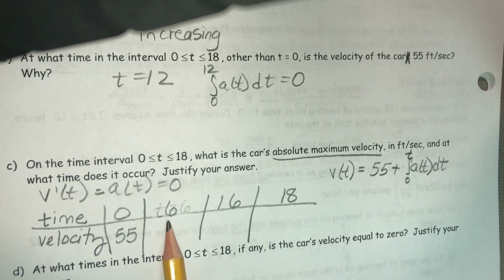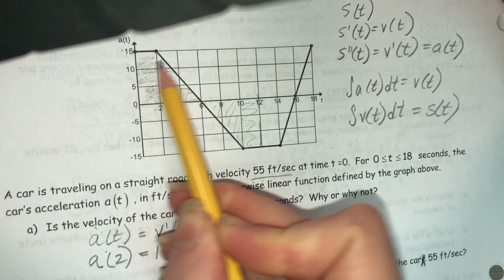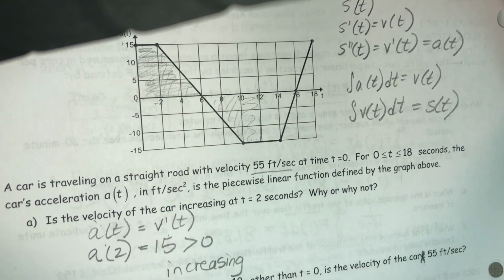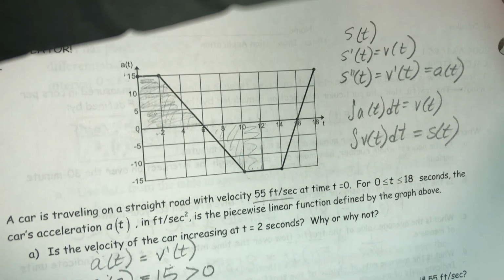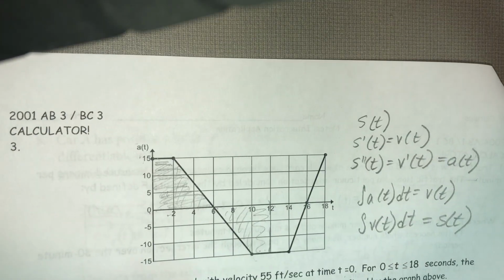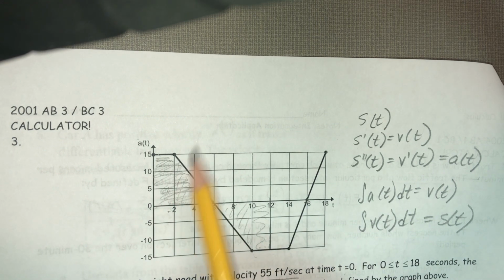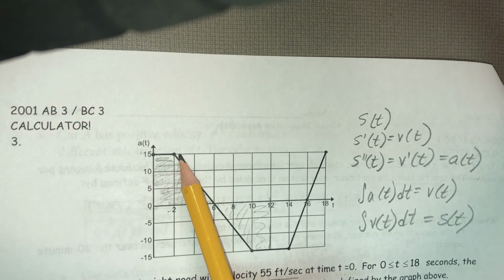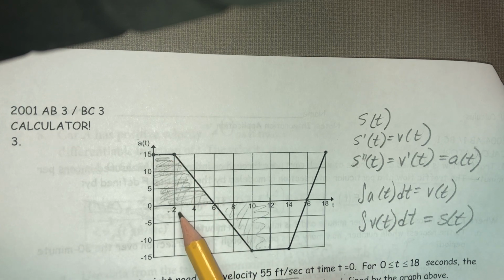So for v of 6, we're going to say, what is all this integral equal to, which is just finding the area, and add it to 55. Okay, so what is this? It's the area of a trapezoid, so you can do base 1, which is 6, plus base 2, which is 2, 6 plus 2 is 8, times the height, which is 15.